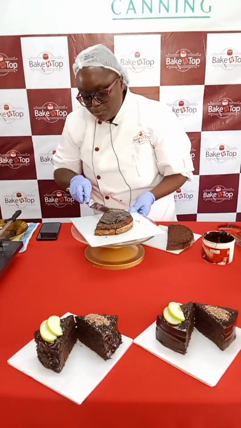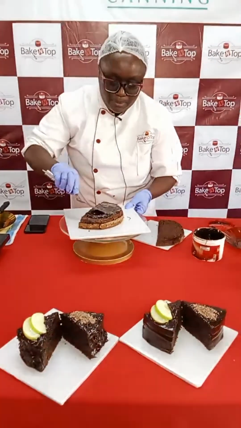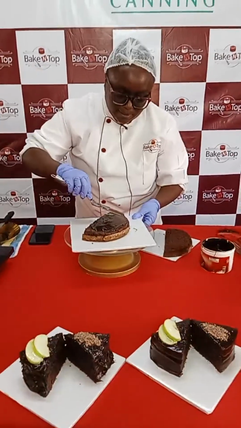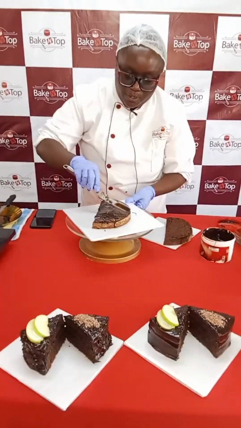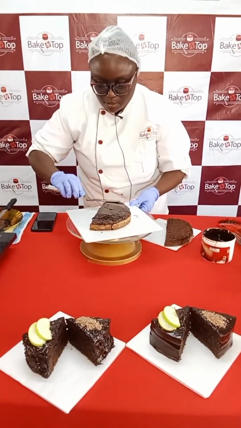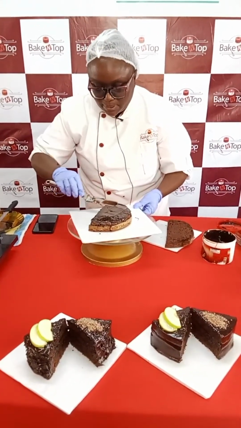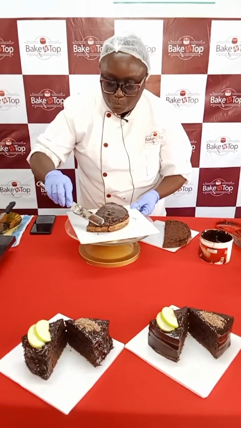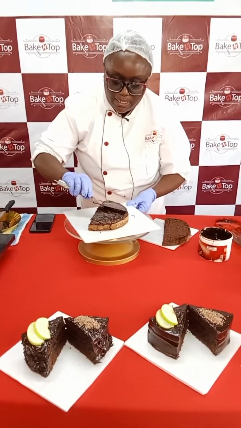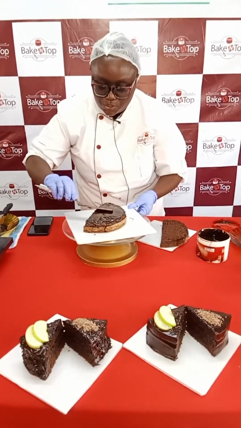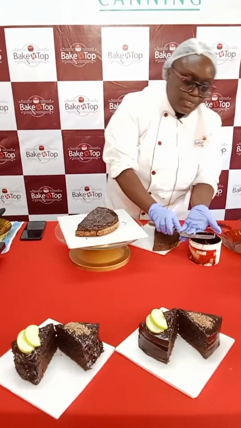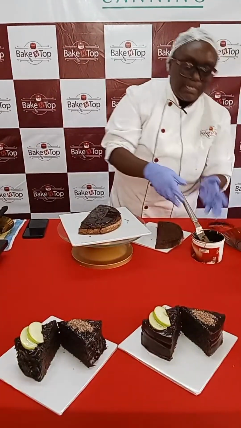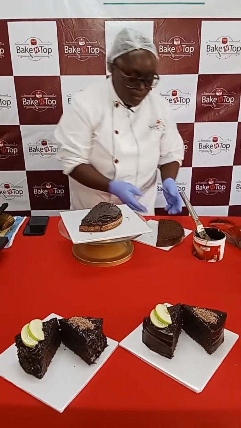Wenye wanataka kutumia your chocolate cream, it is also recommended. Just cover gently. Make sure every corner of your layer, of your cake layer, is well covered, so that when you're digging in, what you're feeling is more of the chocolate ganache or the chocolate taste. So you can see today our ganache is not running. Iko ile consistency nataka, okay?